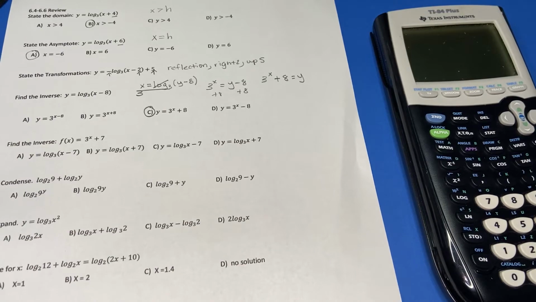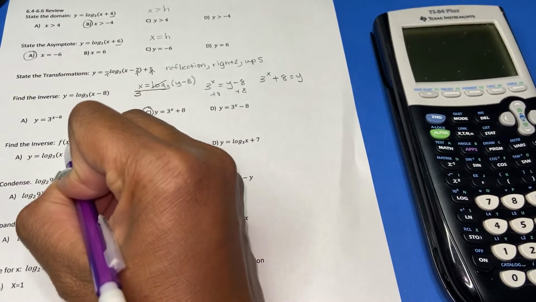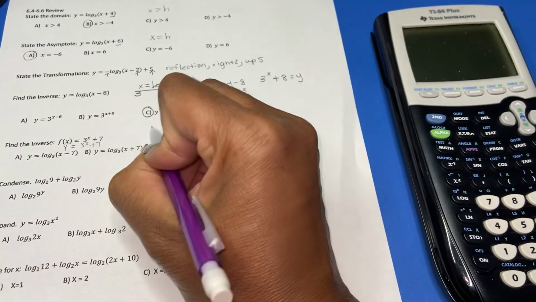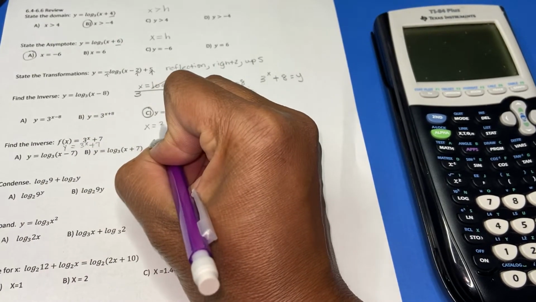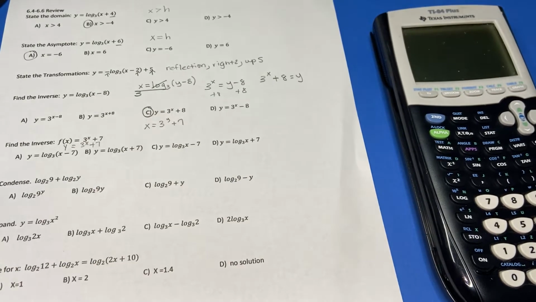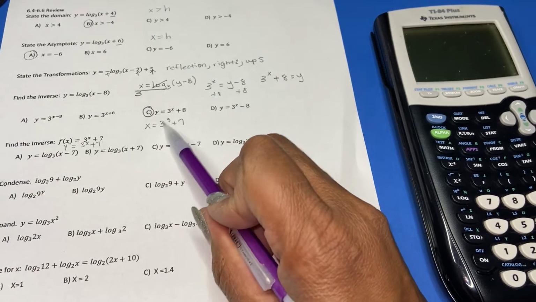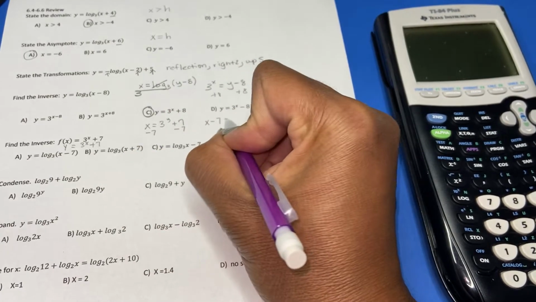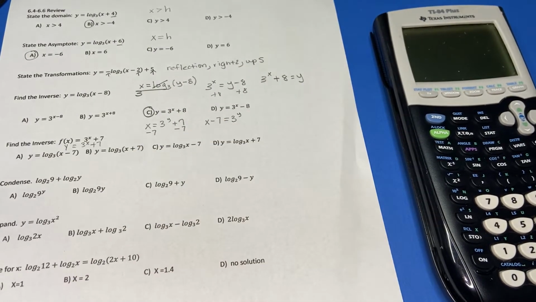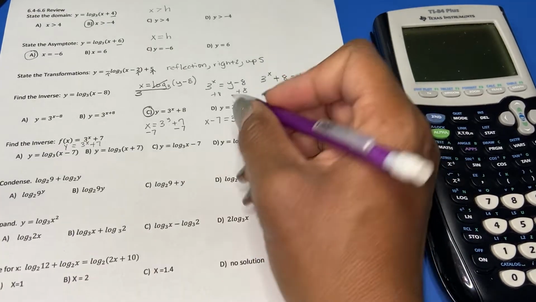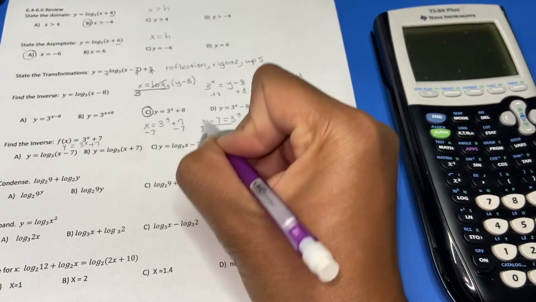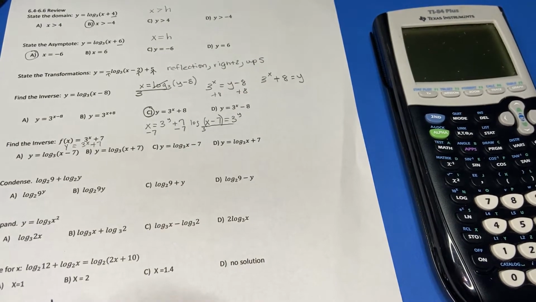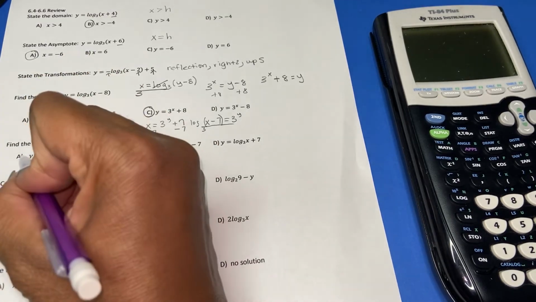Next question. To find the inverse, f of x is the same thing as y. So then when I switch x and y, my first step, I would have to isolate this expression. So I would minus the 7. And then now I can rewrite it in log form. So I will roll the 3, pop in log, and that would go in parentheses. So therefore, the answer is A.